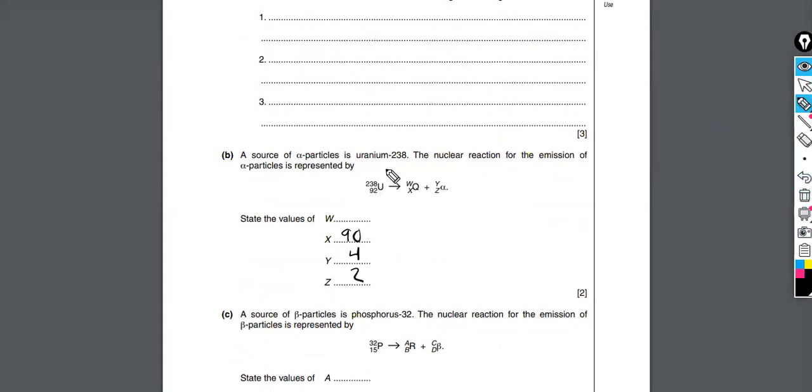And if this is 4 and this is 238, then we need to add 234 to 4 to get 238. So it's... what's that? Thorium. So this element here is thorium.